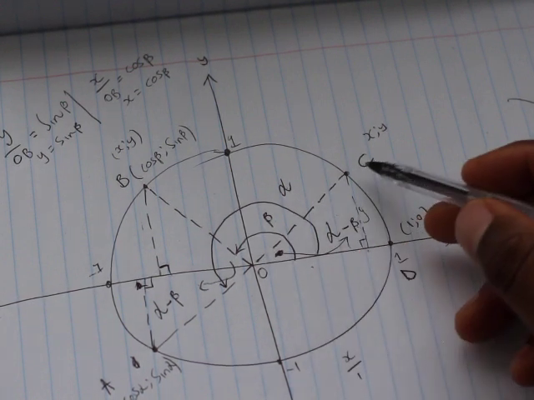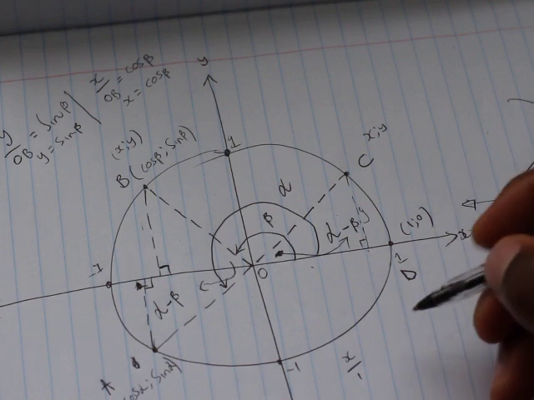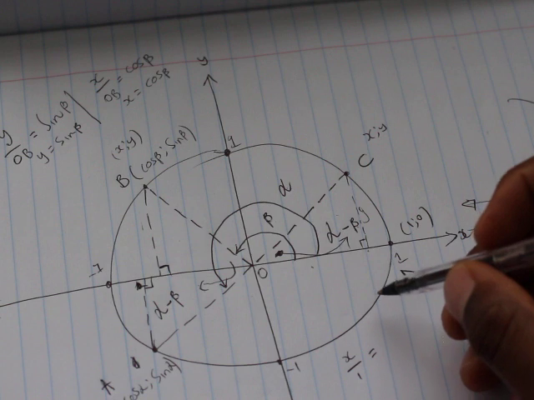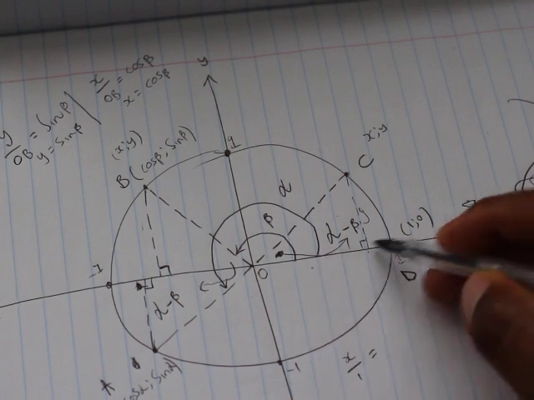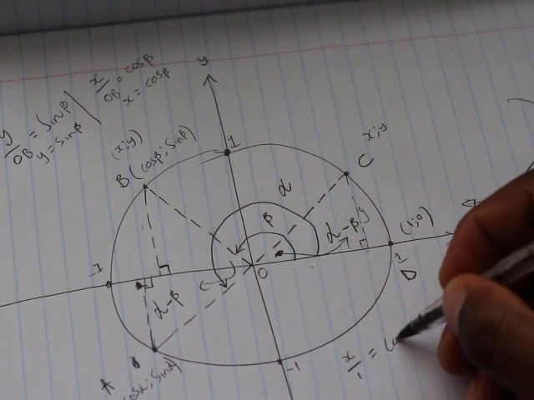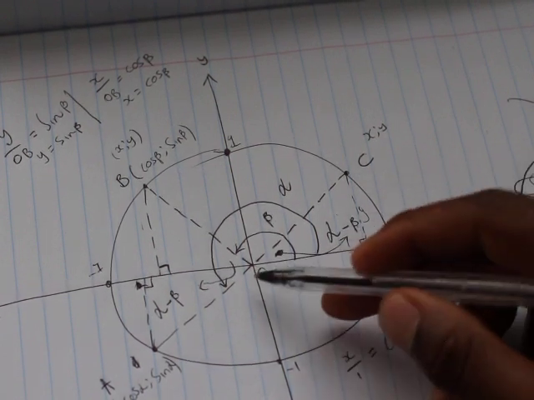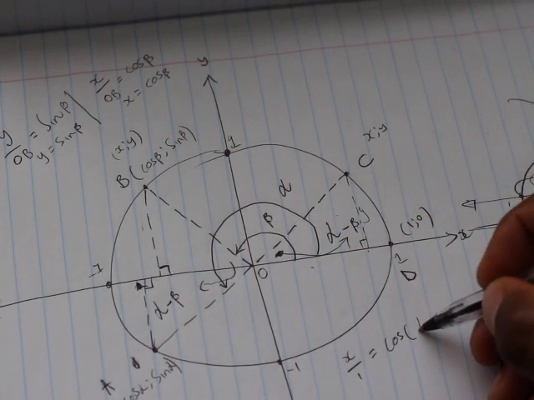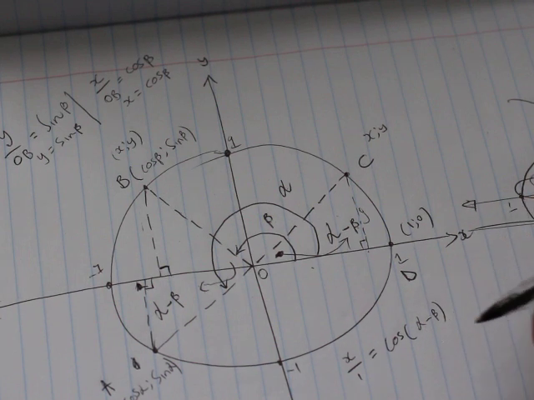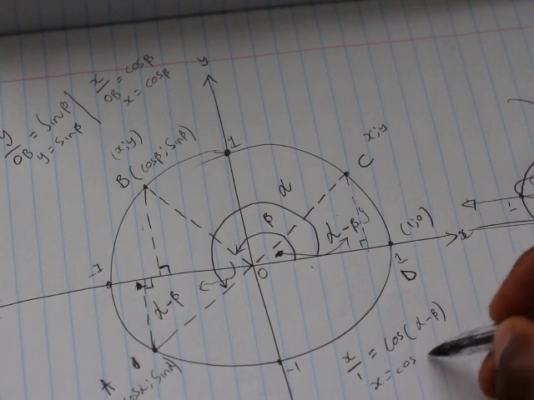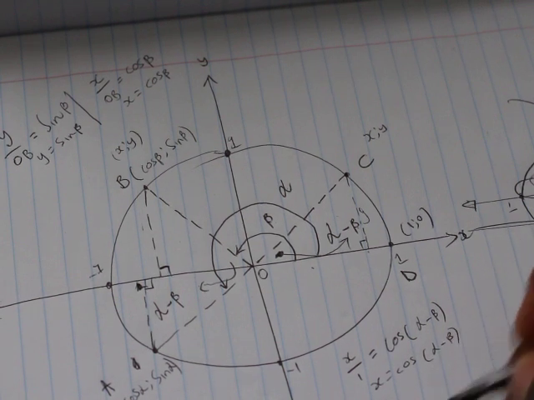This hypotenuse is the radius, and the radius of the circle is 1. So x over 1 is equal to what? It's adjacent over hypotenuse. So this is the cosine of the angle between the x-axis and OC, which is alpha minus beta this time around. Therefore, x is just the cosine of alpha minus beta.